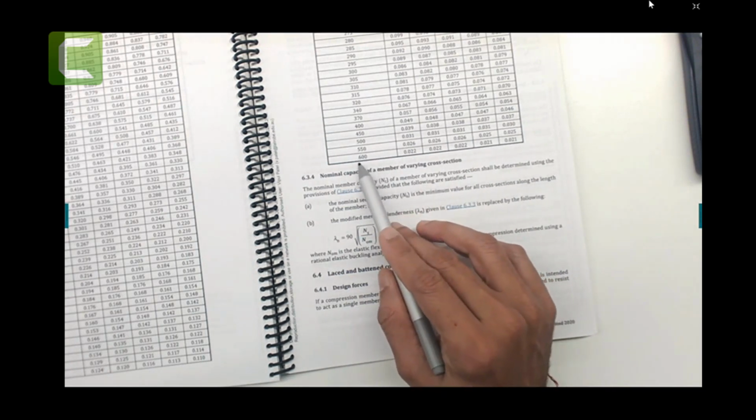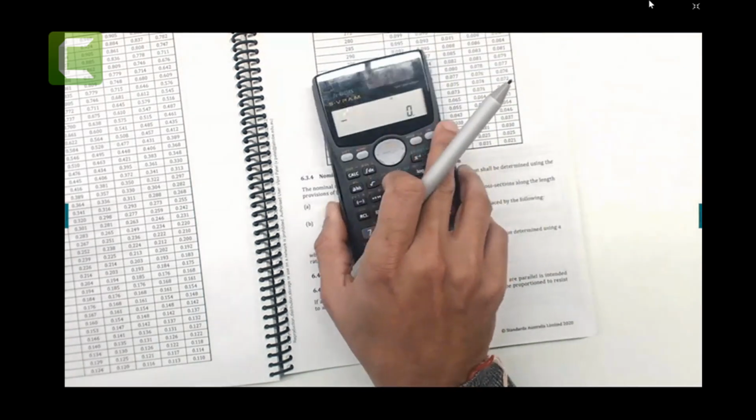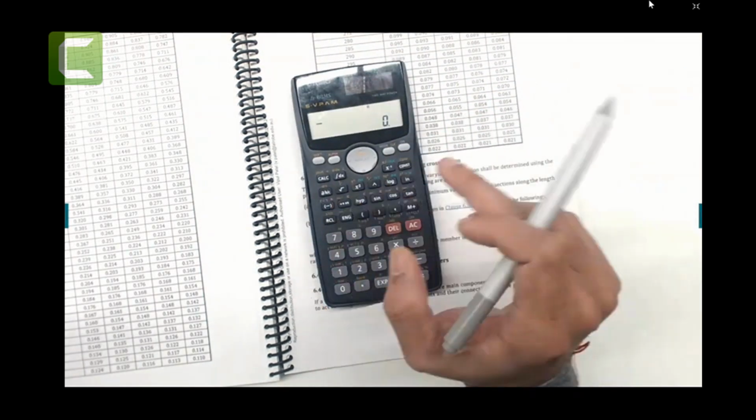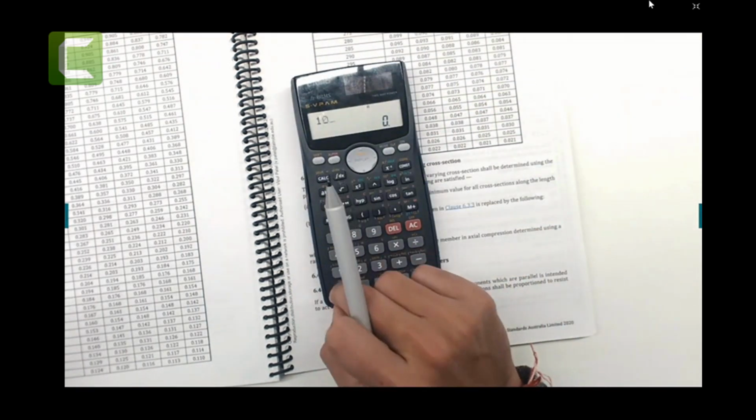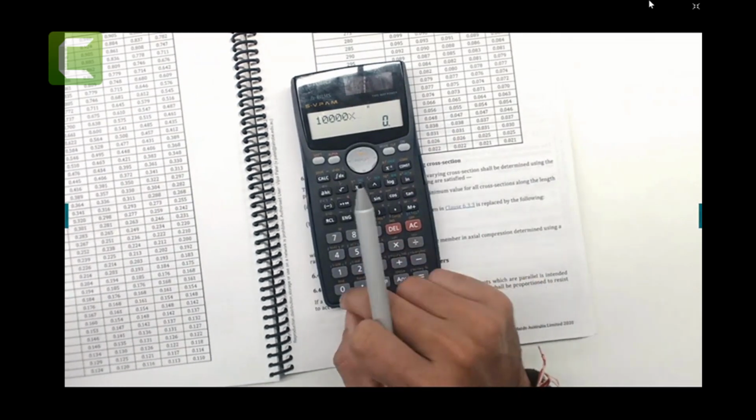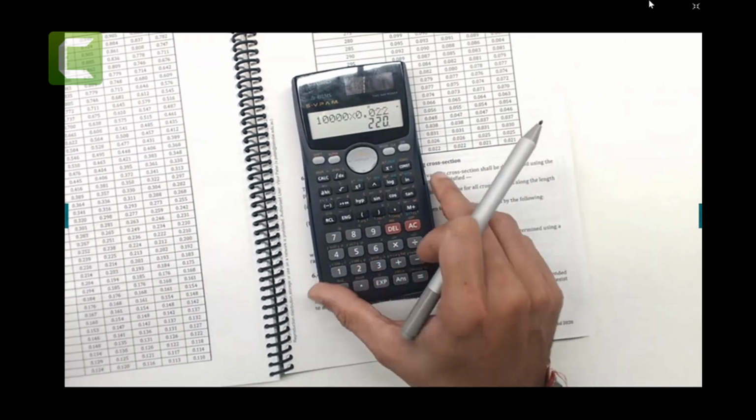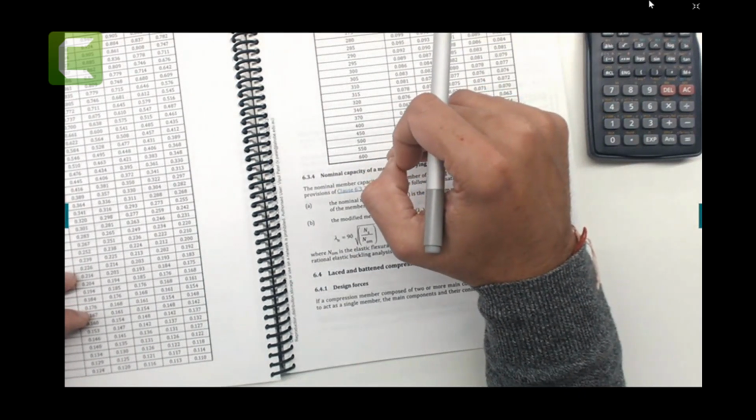Therefore they give you a warning. Sometimes, if you use this slender section, but you have a very high capacity, let's say 10,000 kilonewtons, then you get 220 kilonewtons. So there is a warning here. Yeah, sometimes the architect wants it, but that would be an expensive process.